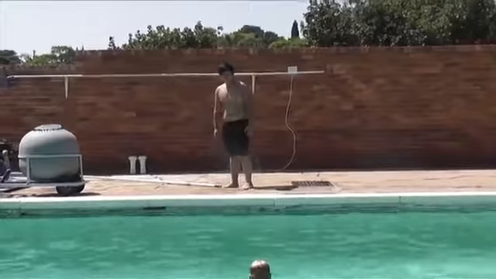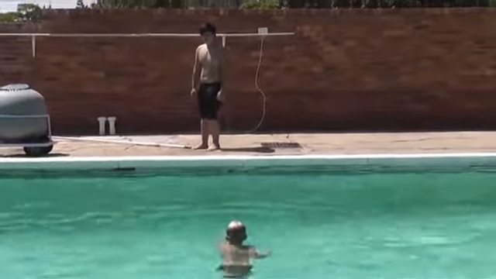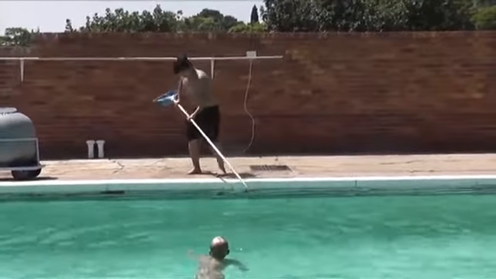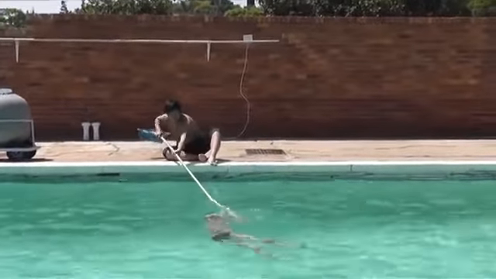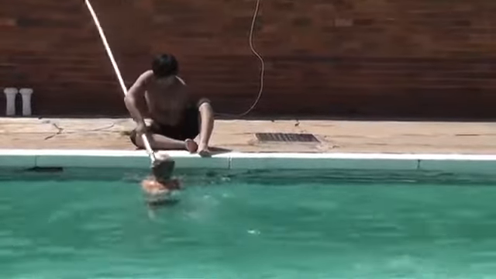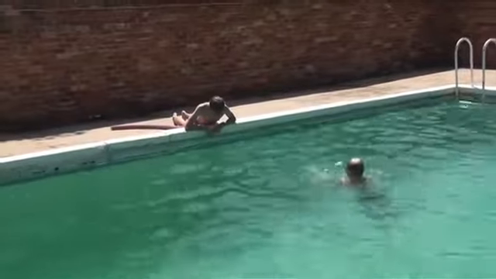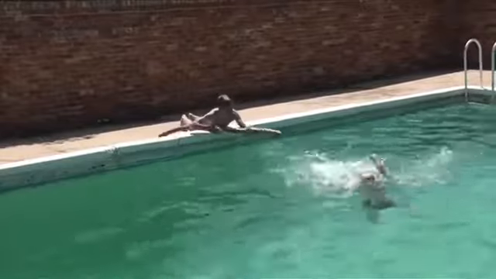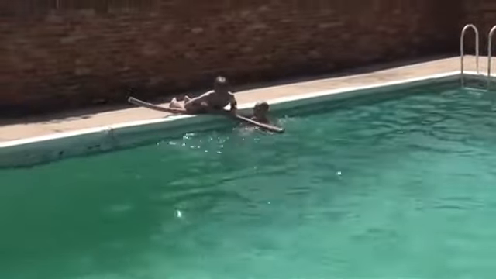Candidate number 4 will now demonstrate getting a patient out of the pool using a rod, a swimming rod. Hold on to the pool. Candidate number 5 will now demonstrate using a pool noodle to remove a patient out of the pool. Grab onto the end. Thank you very much, candidate number 5.